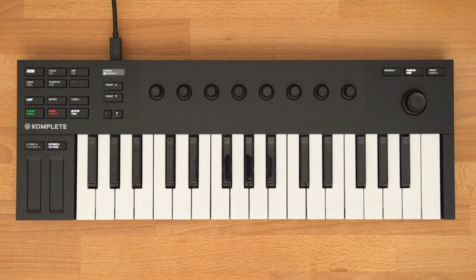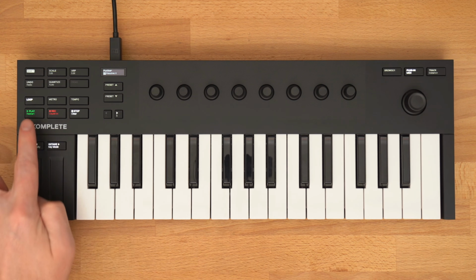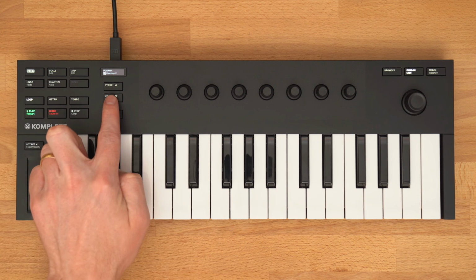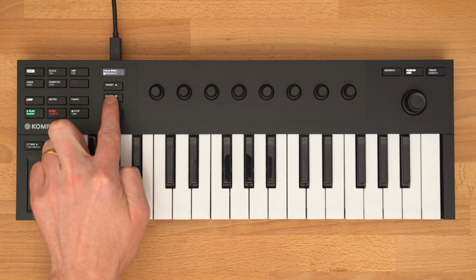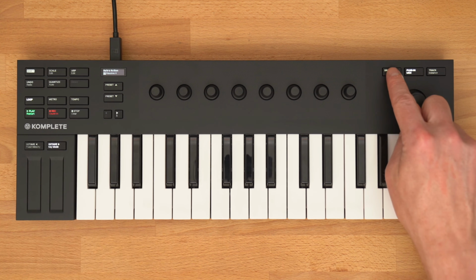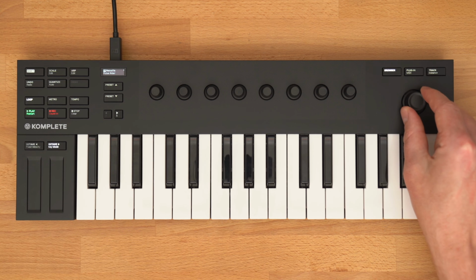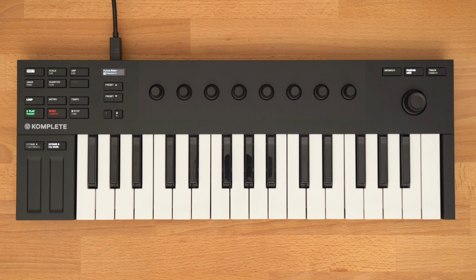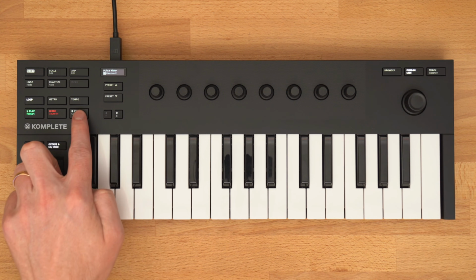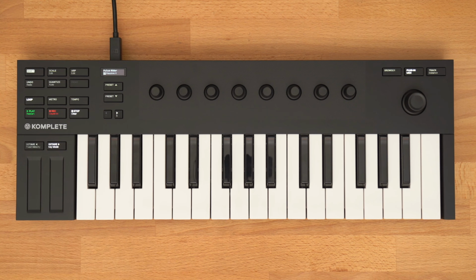If you want to change a preset, you can press the preset up or down buttons, or press the browser button again and use the encoder to select another preset, filter type, or another instrument. If you want to go back to controlling your instrument, just press the plugin button.